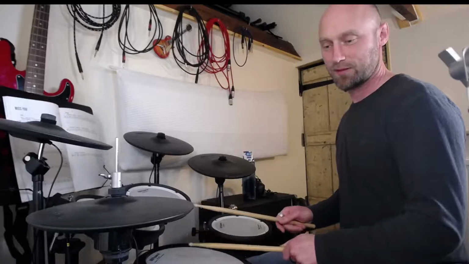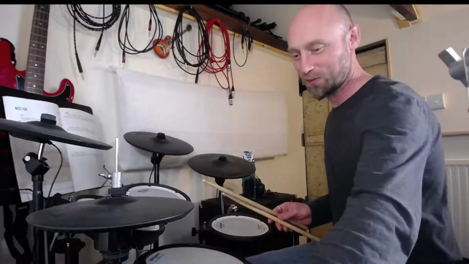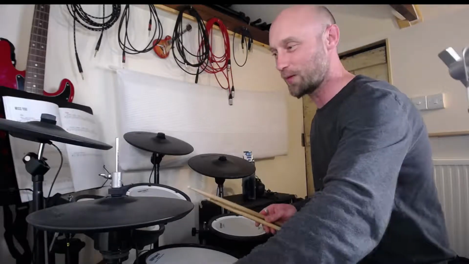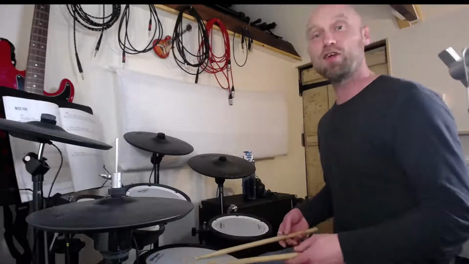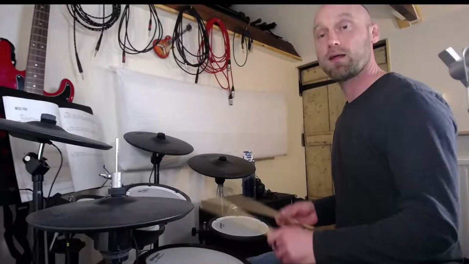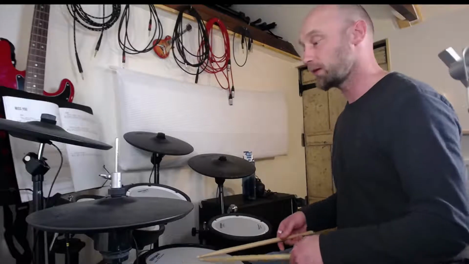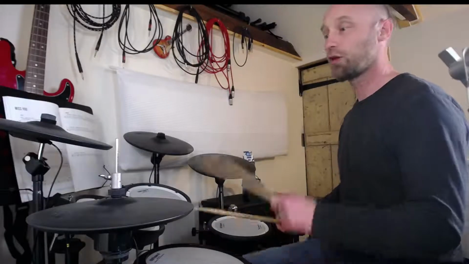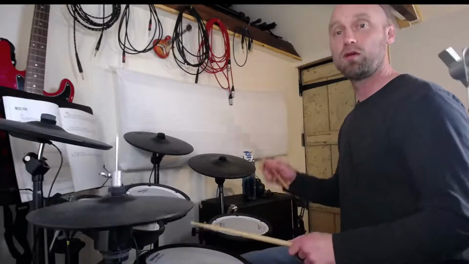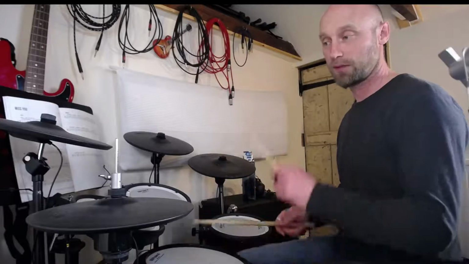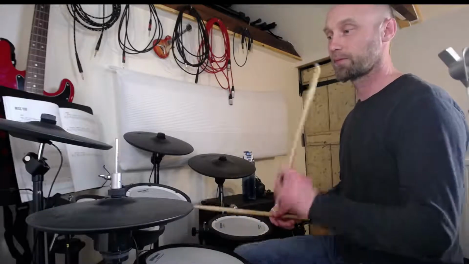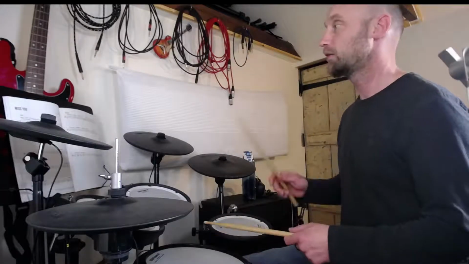Okay, not that fast. It's just a bit weird for me playing it really slowly too, so I have to get into it. So, are you ready? We're going to start with the left hand and the kick drum, and we're going to play about this speed. So it's left with the kick now, right with the hi-hat. Left with the kick, right with the hi-hat. Okay, ready? 1, 2, 3, 4, and 1.